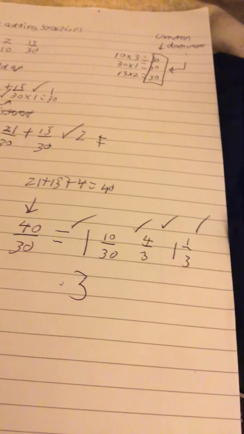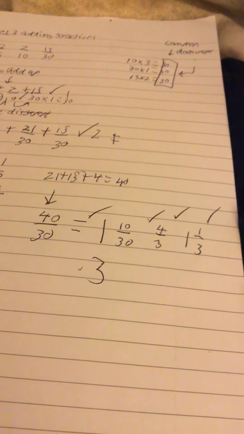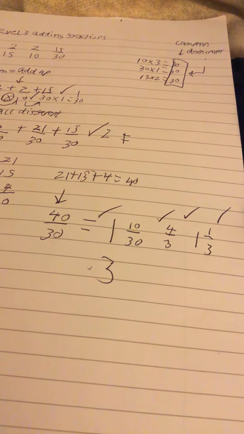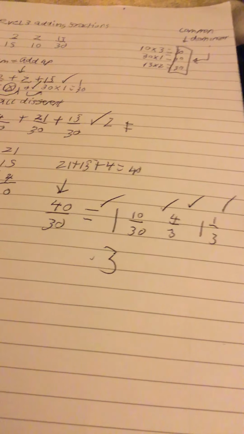Now here are your possible answers that you could have. You could have 40/30. Of course, this will be correct. You can have 1 and then 10 over 30. Again, of course, very possible. You can have 4/3, of course, if you simplified. And then if you simplified and turned it into a mixed number, 1 and 1/3. Of course, that is your 3 marks.